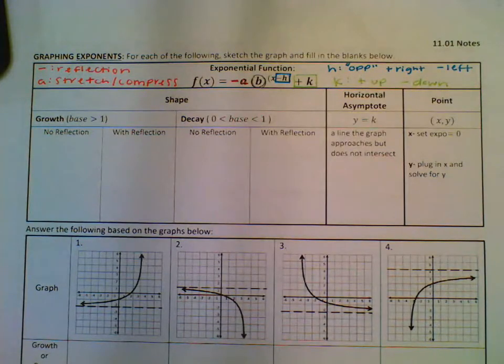All right, so those are our transformation rules. Again, those haven't changed. Those are the same transformations that we were doing before, but now we're going to apply those to our exponential functions. So when we graph an exponential function, we want 3 pieces of information. We want to know what the shape looks like, the horizontal asymptote, and the point.